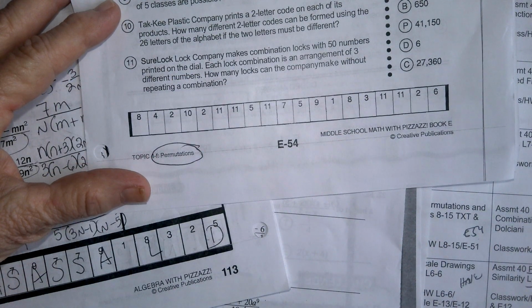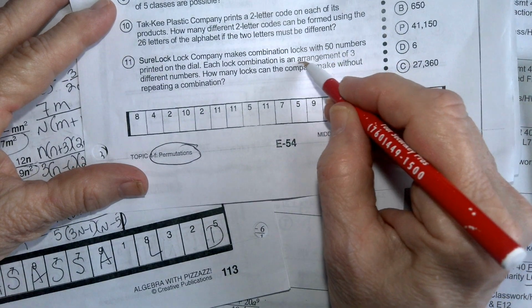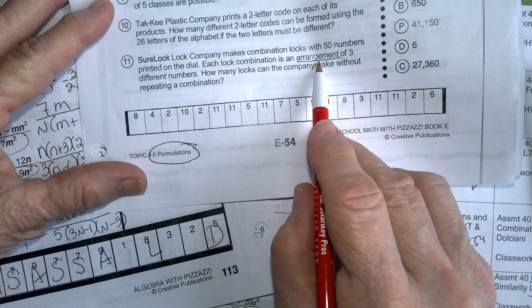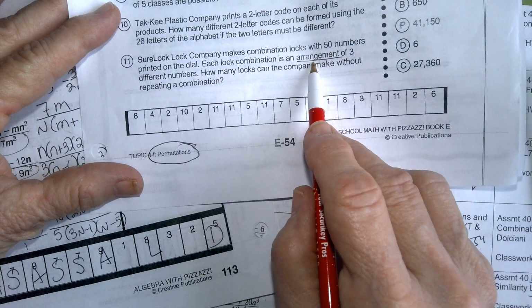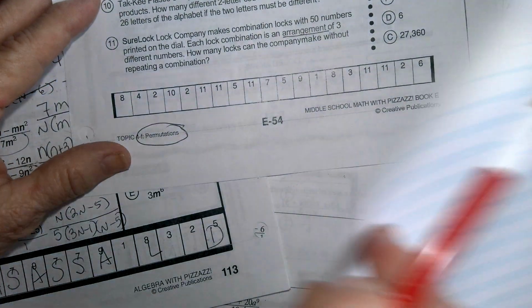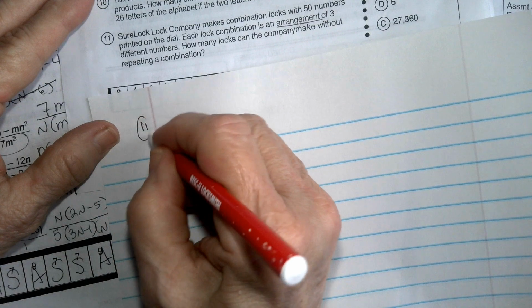Each lock combination is an arrangement, which means, does the order matter? Yes, it does. When you do your combination lock, doesn't the order matter? Yes. So it is a combination of 3 different numbers. So I might need paper. Yes, I think I will. Do you have paper?